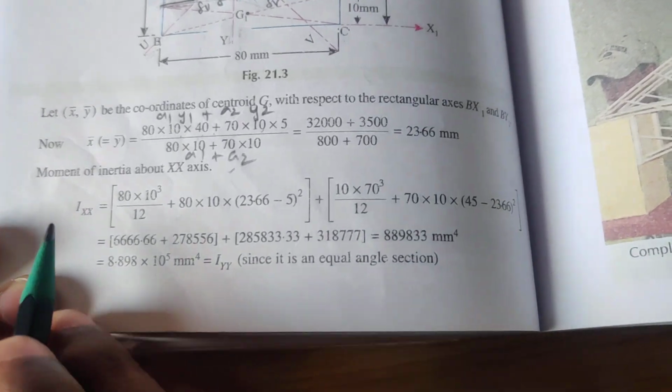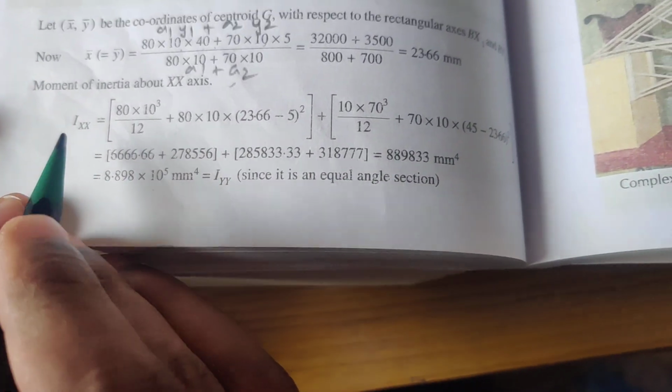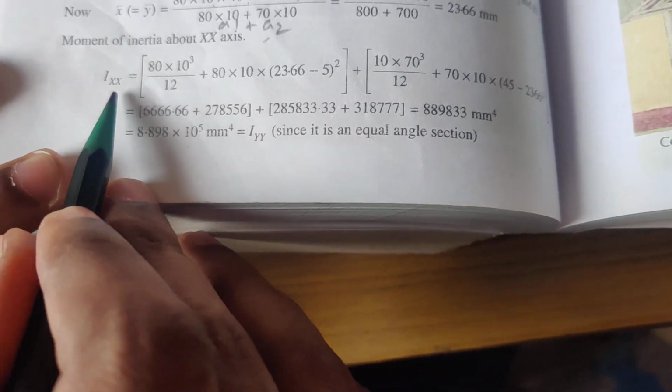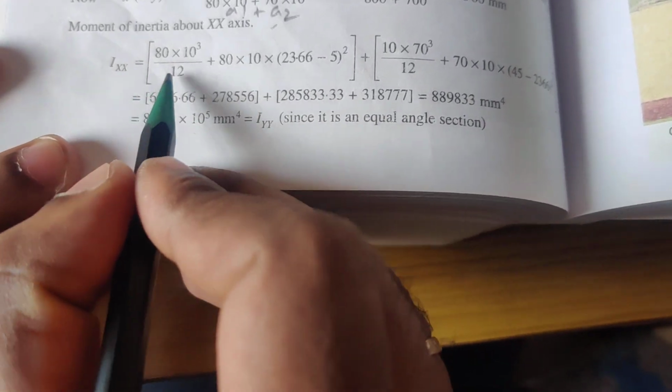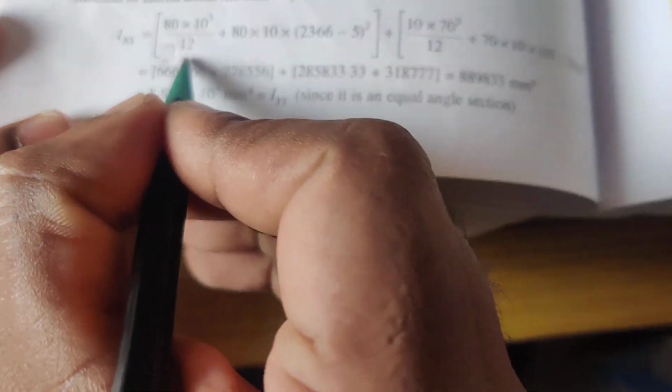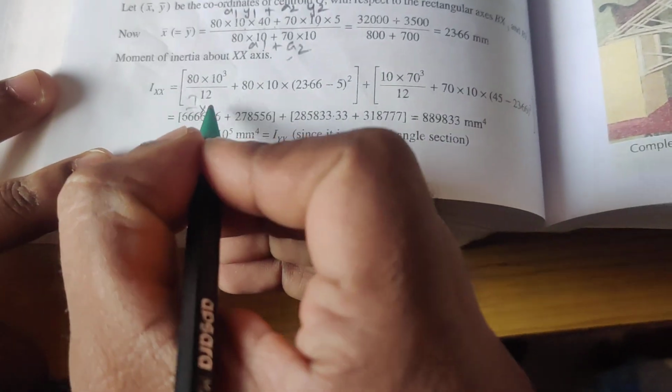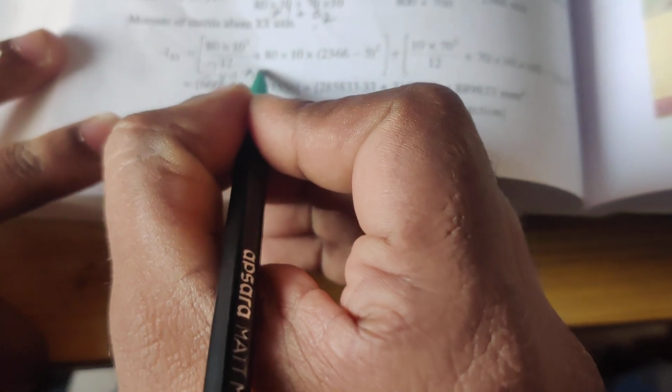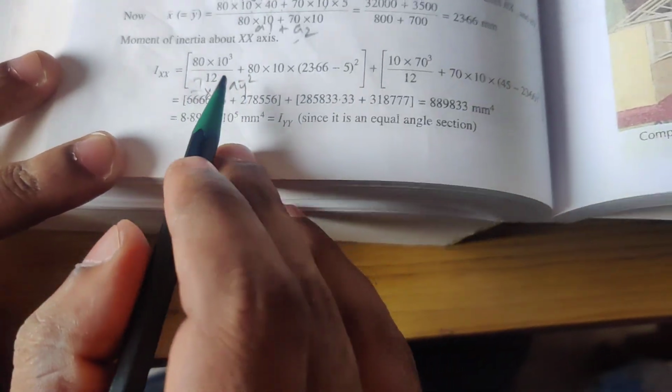It is an unsymmetrical section, so we have to use the parallel axis theorem formula: I is equal to I plus A y bar square.